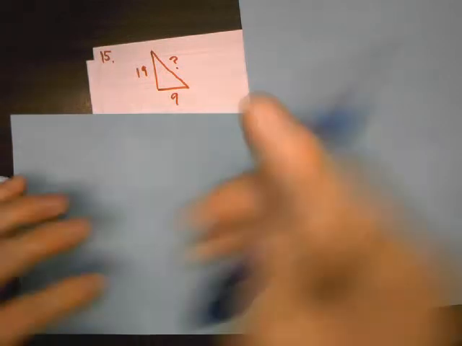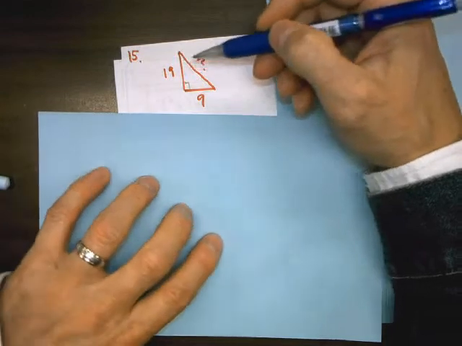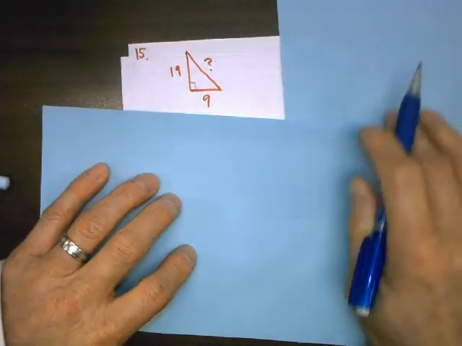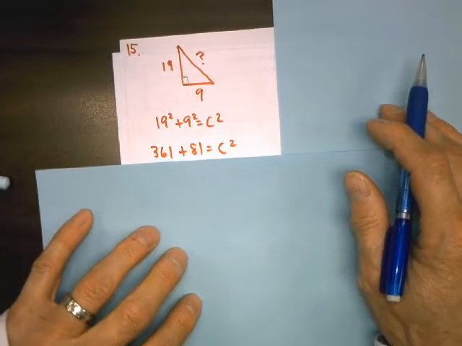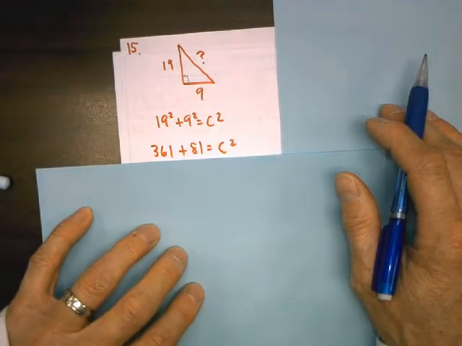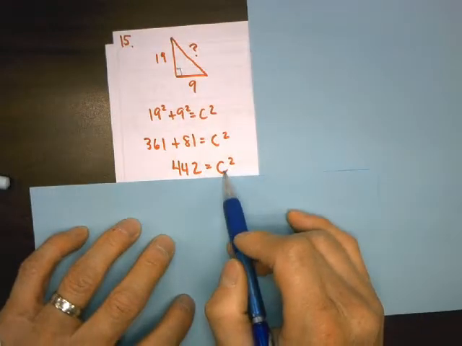15 says a string reaches from the top of a 19-foot pole, so this is straight up and down perpendicular. That's 19. Down 9 feet from the base, so this distance is 9. How long is the string? We have Pythagorean theorem. 19 squared plus 9 squared is c squared. Do 19 times 19. You should have got 361. 9 times 9 is 81. We have to add these two. Now, this is c squared.